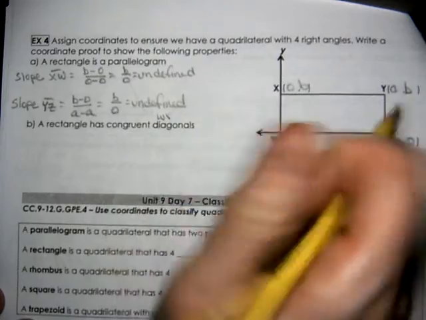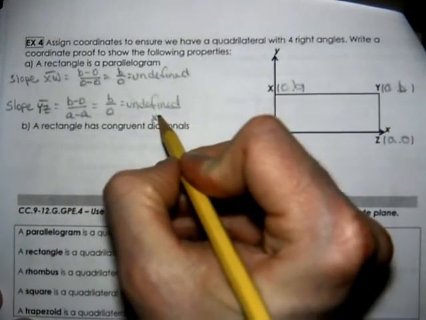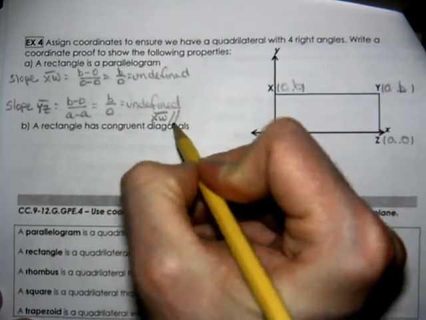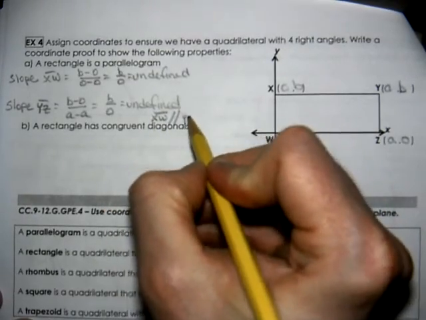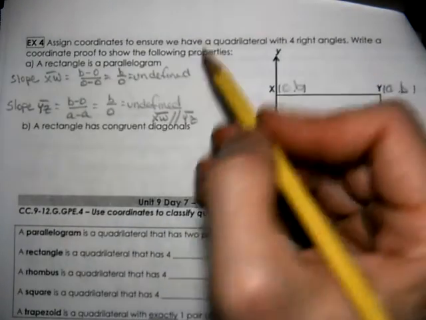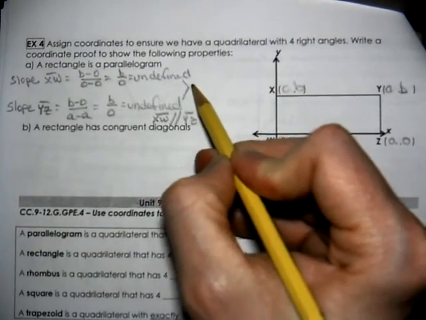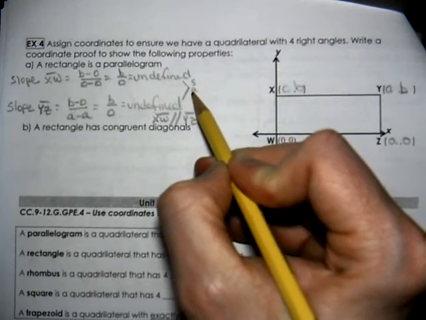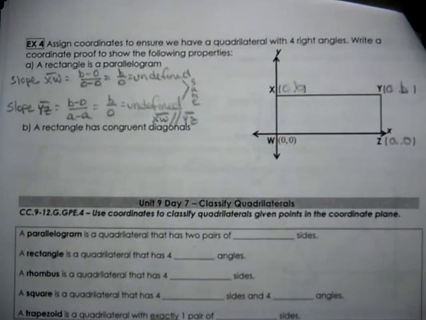XW is parallel to YZ. That's because both of these are the same. They're both considered undefined. They're both vertical. That makes them both parallel to each other. As long as they're the same, they would be parallel.